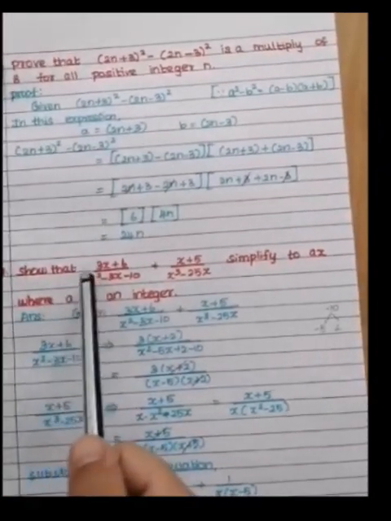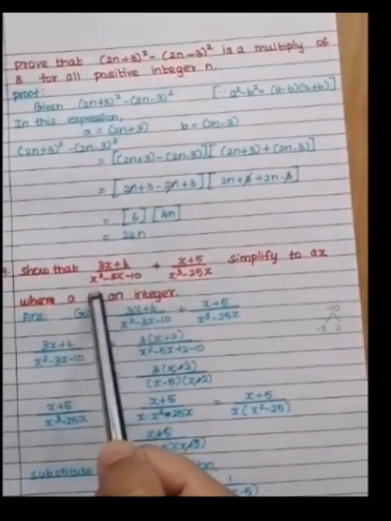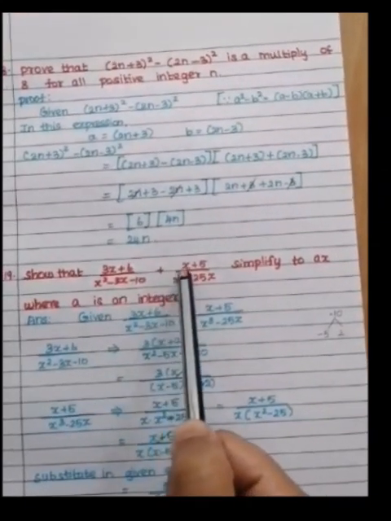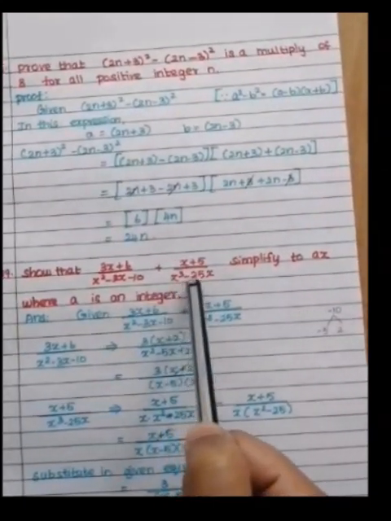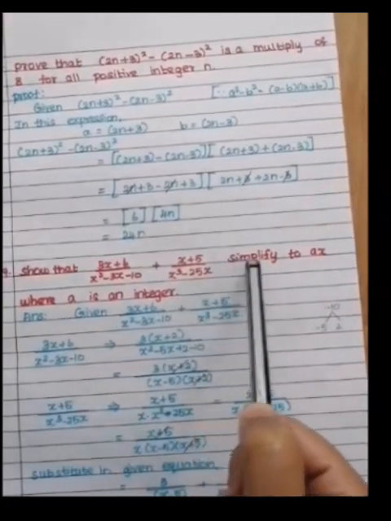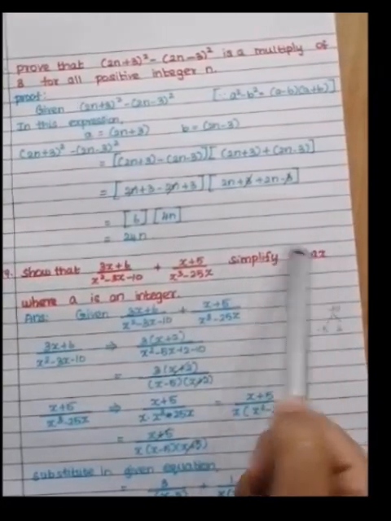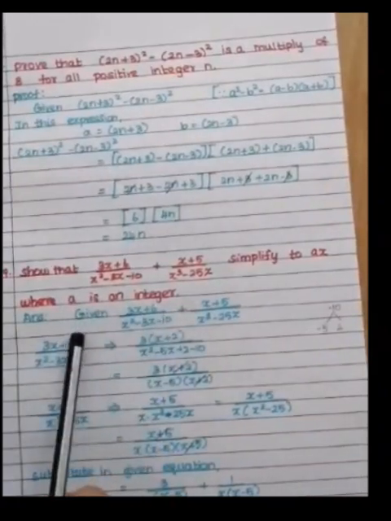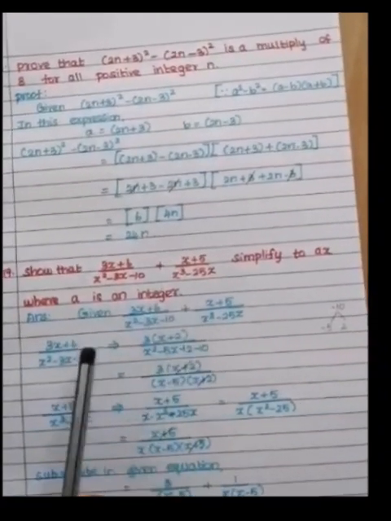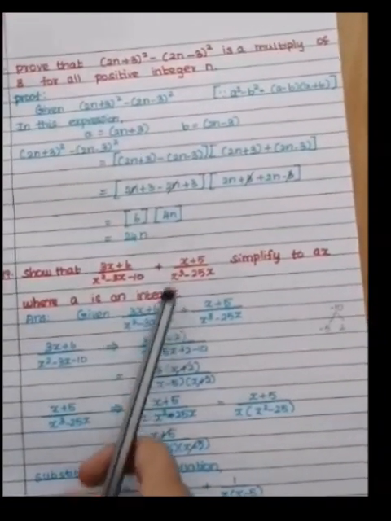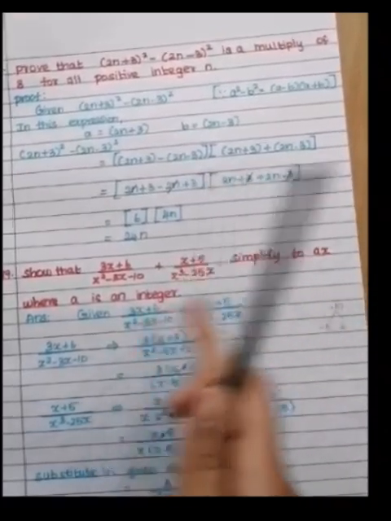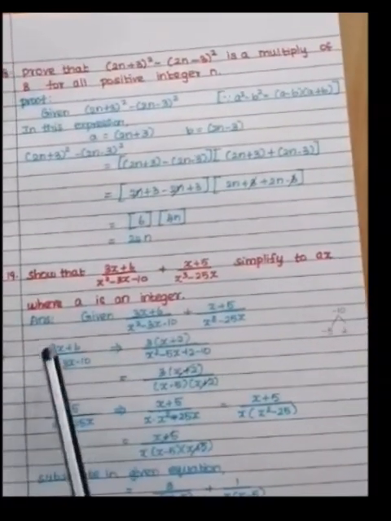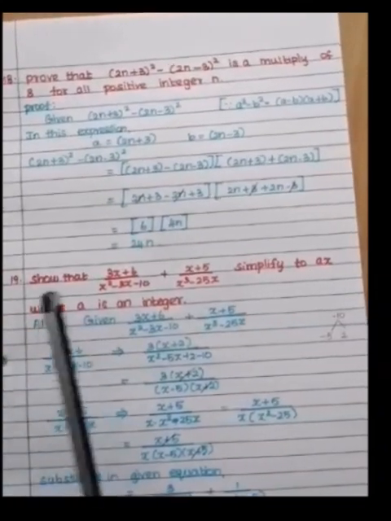Show that 3x plus 6 divided by x square minus 3x minus 10 plus x plus 5 divided by x cube minus 25x simplifies to ax, where a is an integer. You have to simplify into ax. Given the equation, we have to separate it into two terms. First term, we have to take the values.